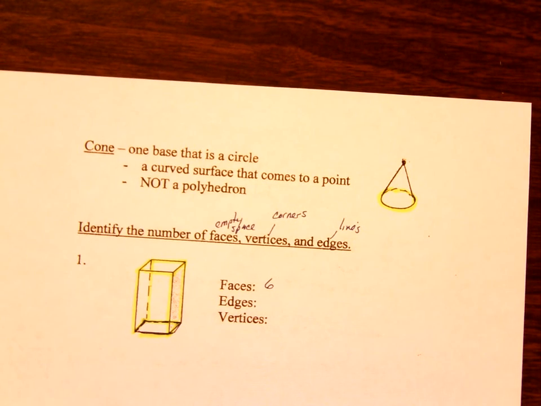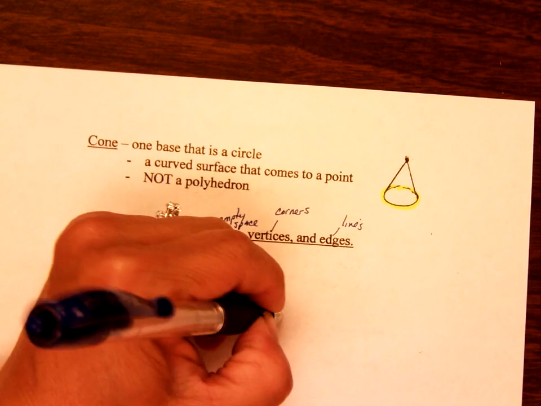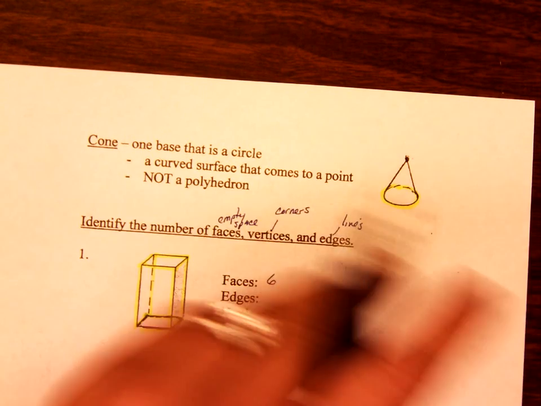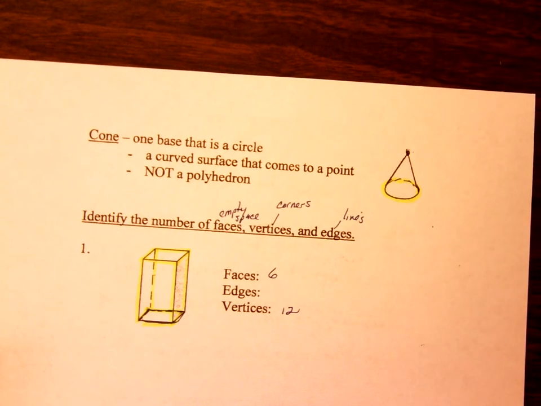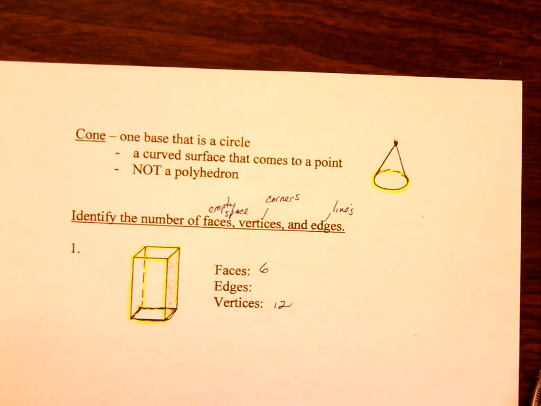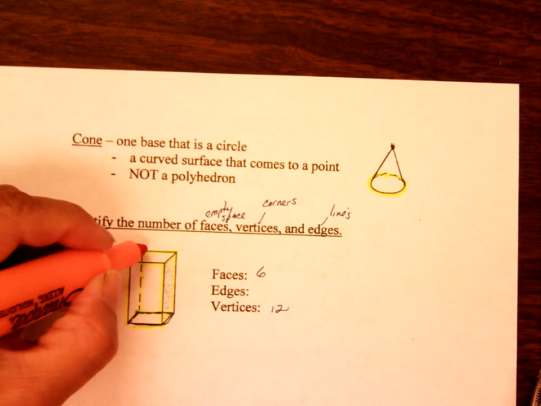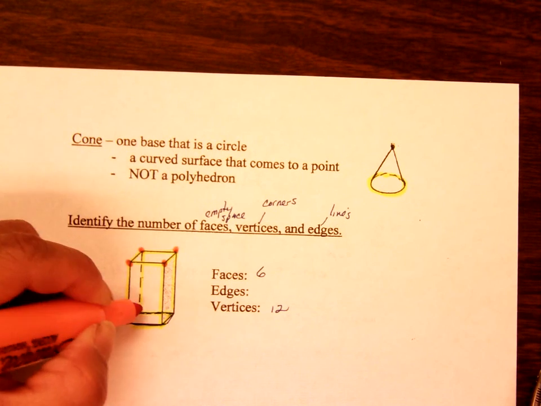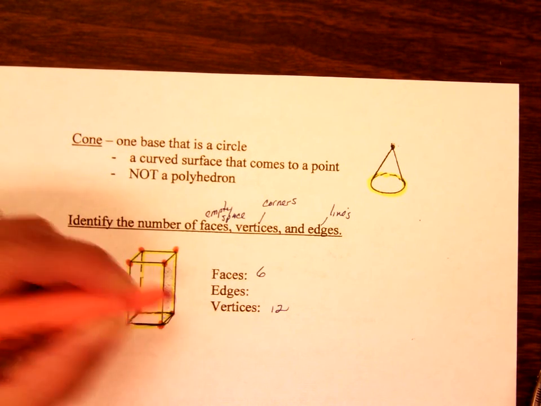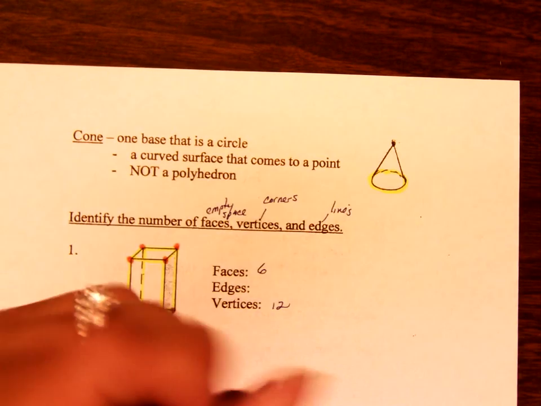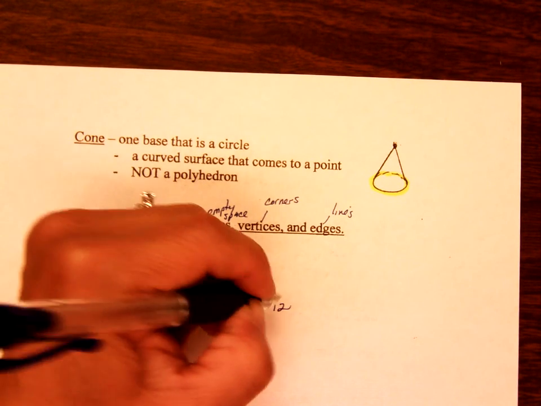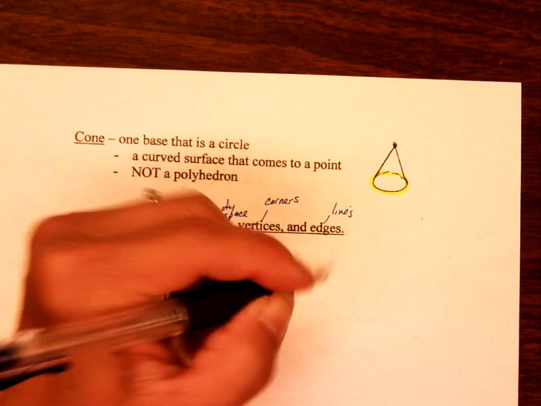You notice that I highlight my lines so that I can count them. And then here, with a different one, I will do my vertices. So it'll be 1, 2, 3, 4, 5, 6, 7, 8. So edges are 12, vertices are 8.